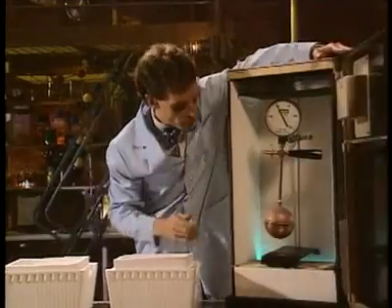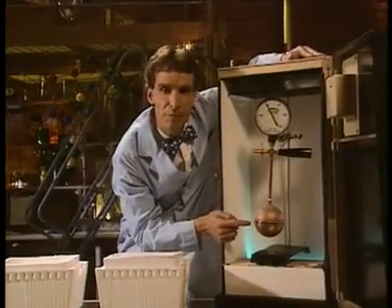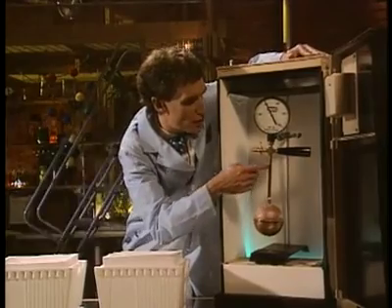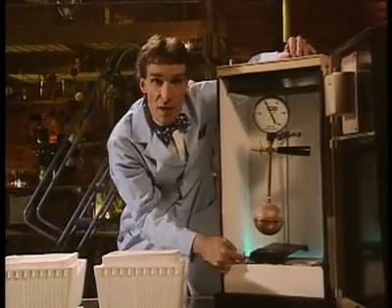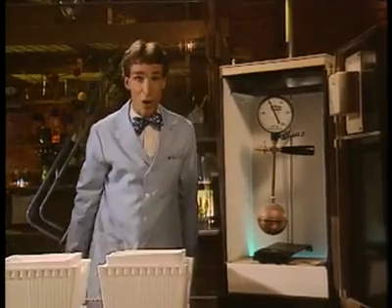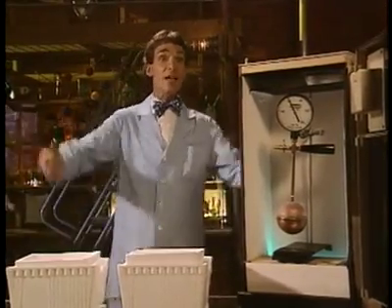Think of it this way. Here's the ball of air, right? It's pretty cold. It's connected by this tube to this clamp. And this clamp is connected to the base of this refrigerator. And the refrigerator's on the table, and the table's on the floor, and the floor's in the building, and the building is on the earth.